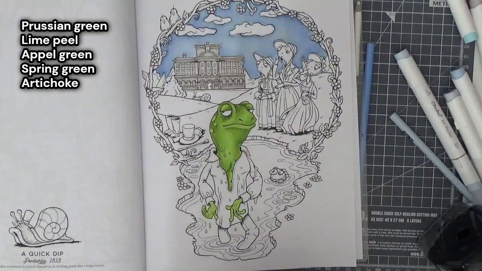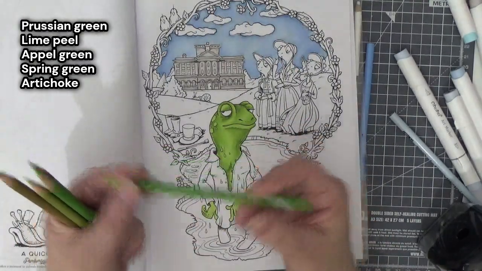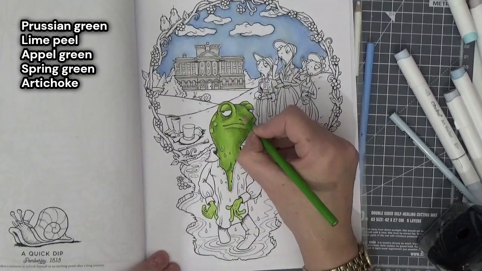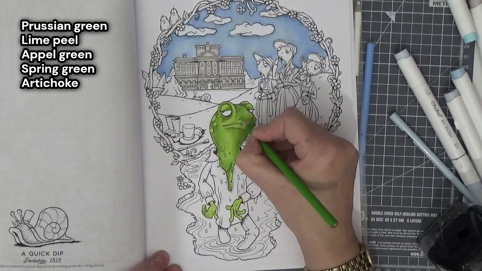Alright, and then I've got spring green, which is very bright. So again, I'm just going to go over where I've already coloured and bring this out a little bit more, just in some areas.